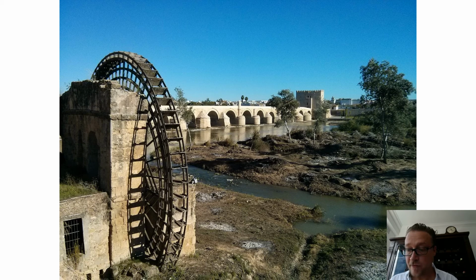Now, water mills at the time were not new, but the Islamic engineers turned them into much stronger, much more powerful devices and actually used them for production, not only in mills or paper mills, but also for wood cutting on an industrial scale. This would only be matched with the steam engine of the Industrial Revolution.